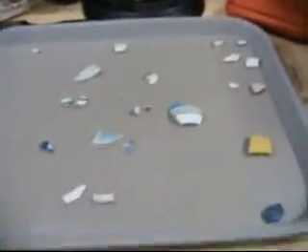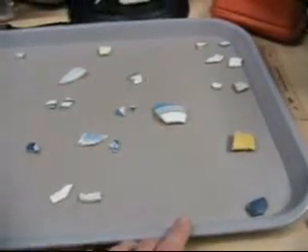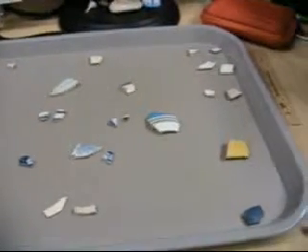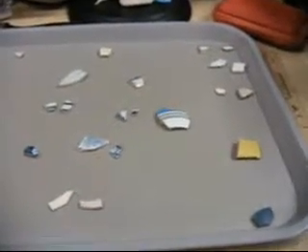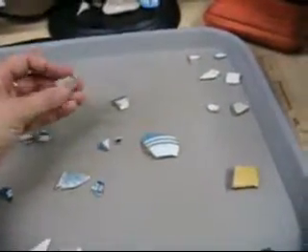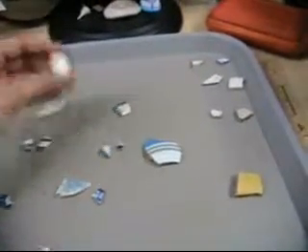But over here are the earthenwares. They tend to be a little bit more fun because they were frequently replaced with new and better and fancier pottery, so they're a lot easier to tell time differences. For example, up here we have one piece of creamware. This started to be made by Josiah Wedgwood in 1762.